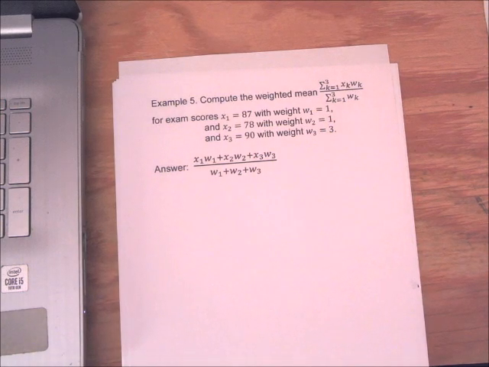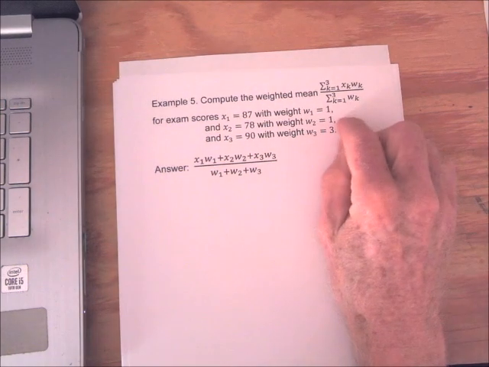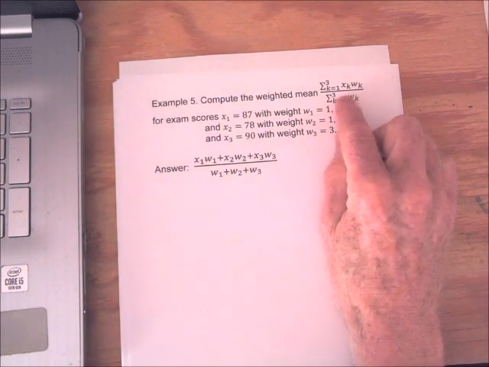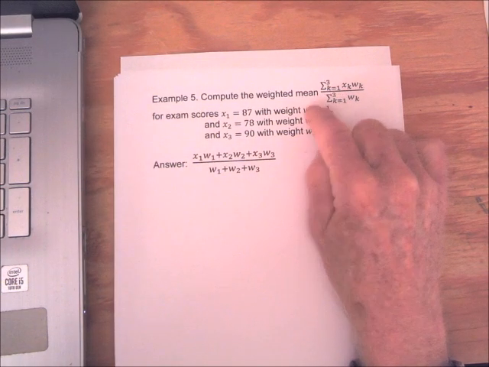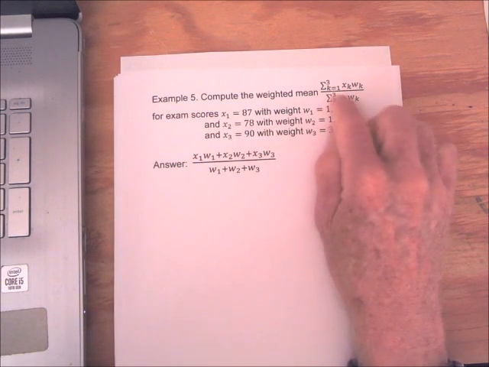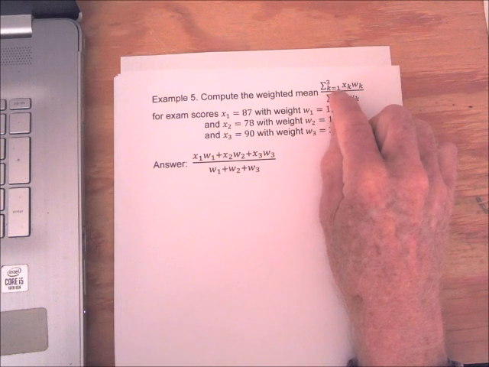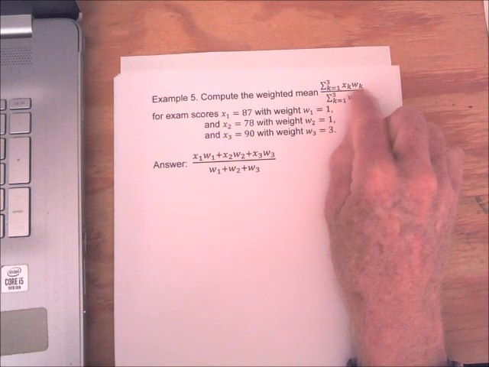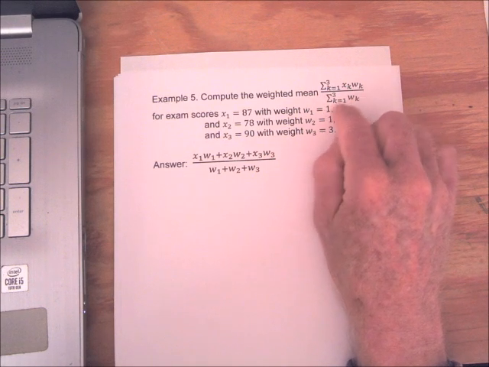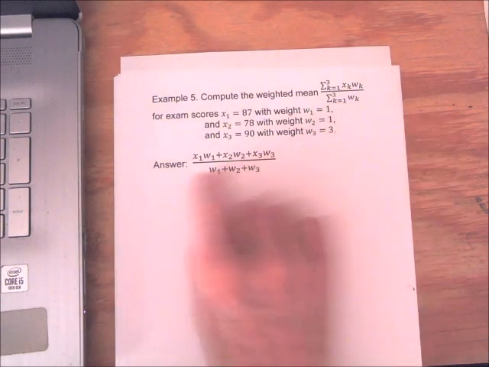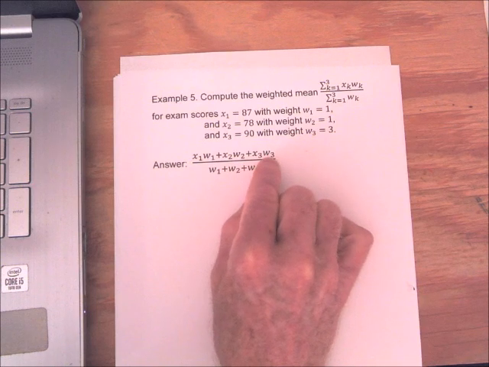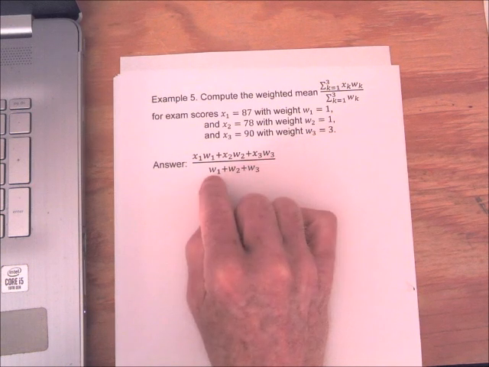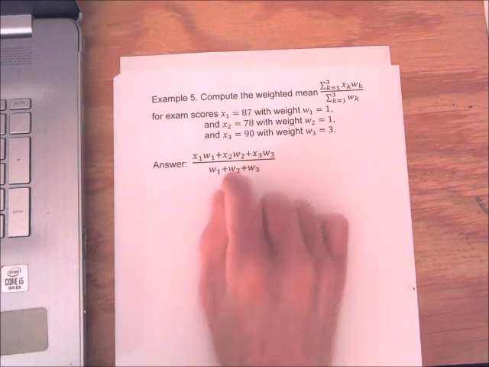If the weights don't add to 1, then we have to divide by the sum of weights. That's expressed by this formula here. In the numerator, we have 3 exam scores. So the sum is k goes from 1 to 3, xk times wk. So each score times its weight. And then in the bottom, we have the sum of the weights. So this is going to be x1 times its weight plus x2 times its weight plus x3 times its weight in the numerator. In the denominator, we just add up the 3 weights.